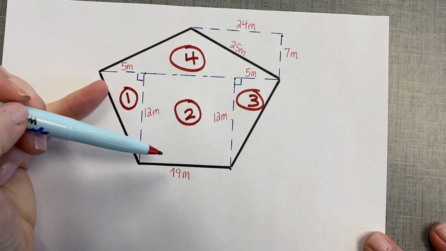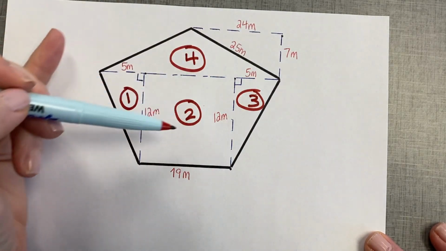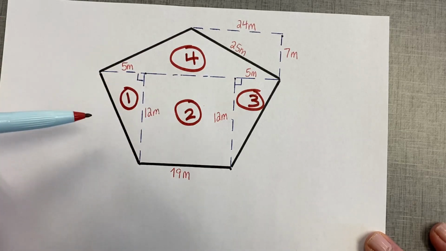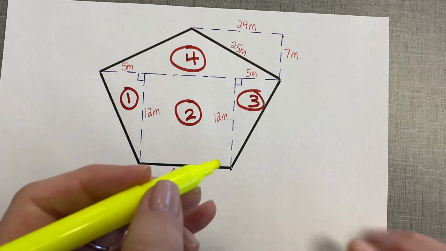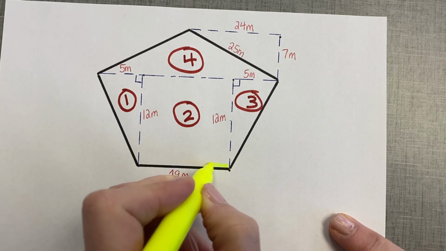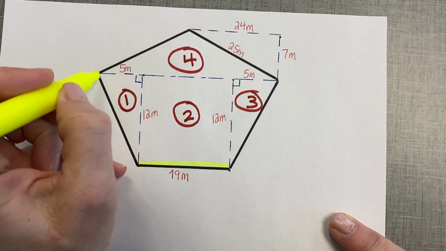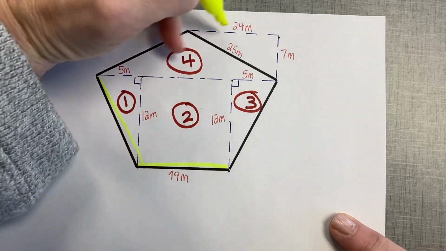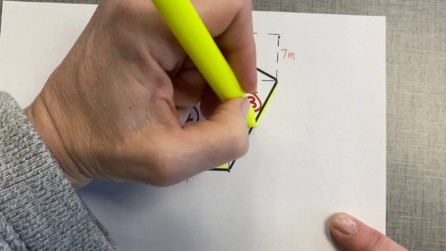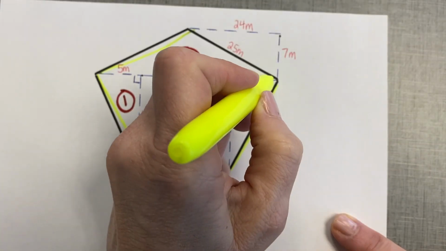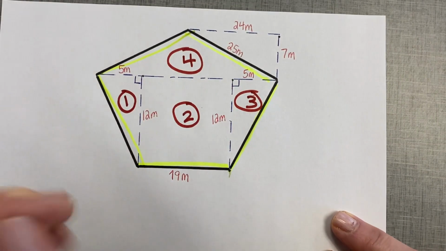Now, always when you're finding the area of a figure that's broken up into sections, know that wherever the solid lines are, see how this is a solid line or a line segment, this is solid, this is solid, solid, and solid. This is what we're finding the area of.